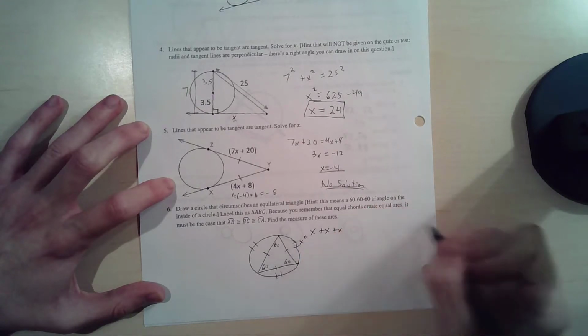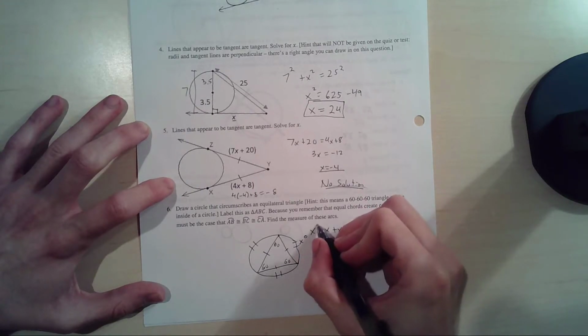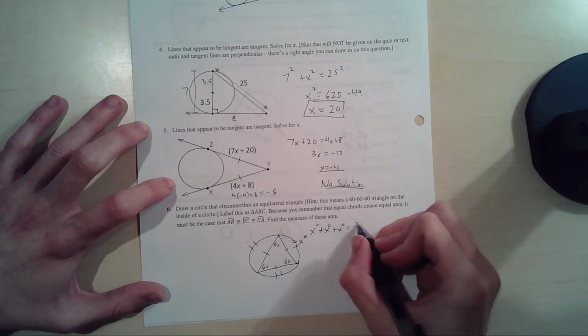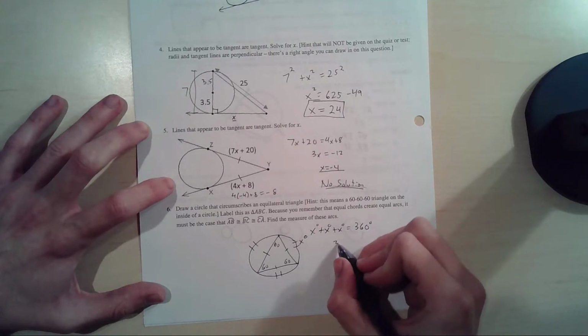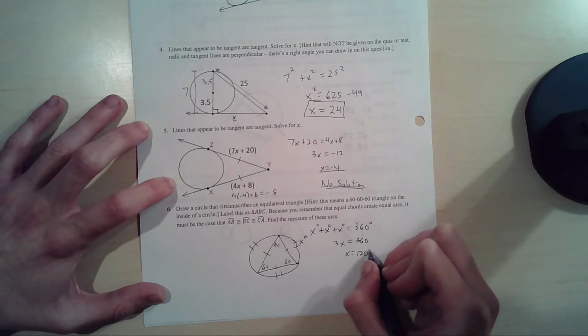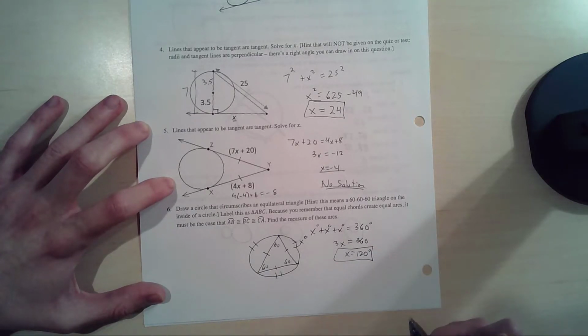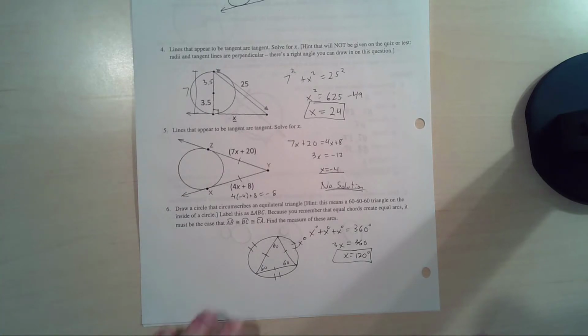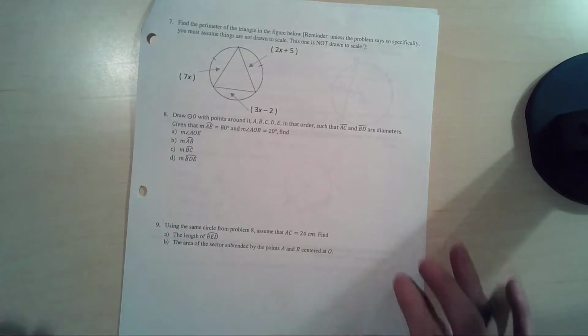If I wanted to call this x degrees, all of these degrees must add up to the entire circle, 360 degrees. So 3x is the same thing as 360, or x is 120 degrees. Easy enough. Really not that much to it. Let's go to the next page.